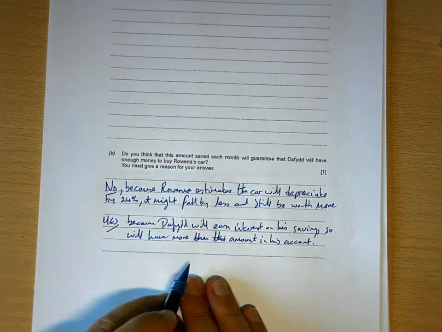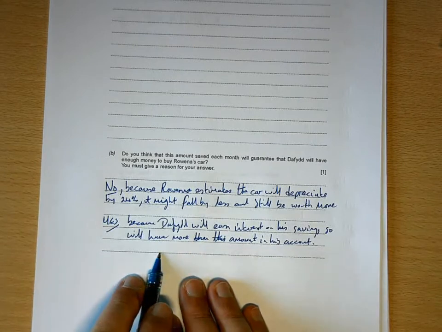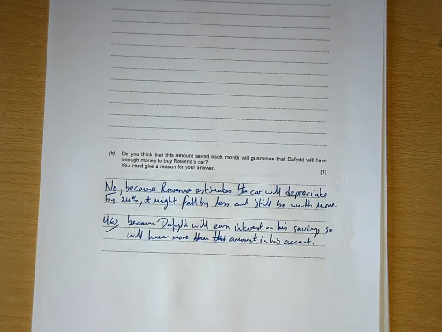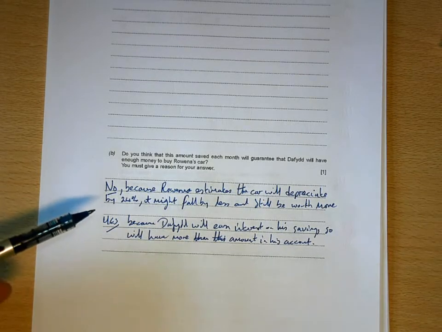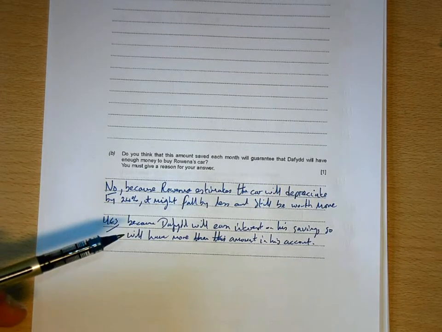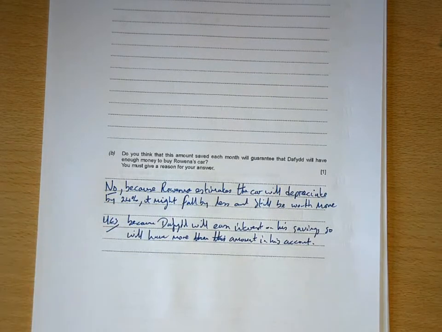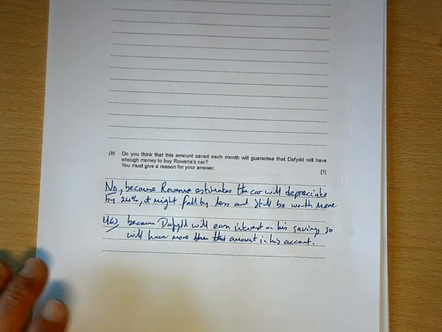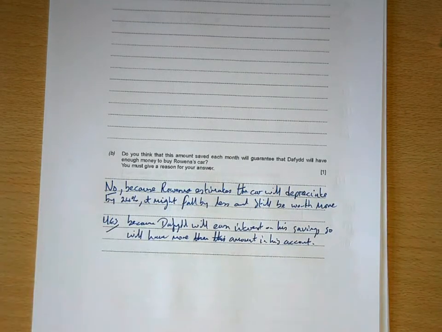So yes, because David will earn interest on his savings, so he'll have more than this amount in his account. So there are different arguments that you can make. What's important is that you're not just saying yes or no, you've got a because after it and a reasonable conclusion or argument why it's yes or no. So that's a nice numeracy style question there.